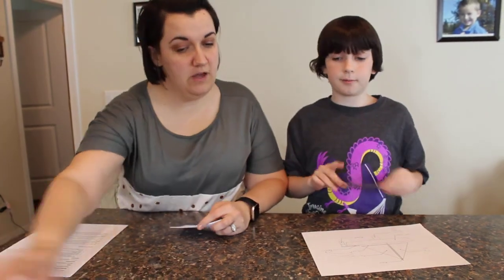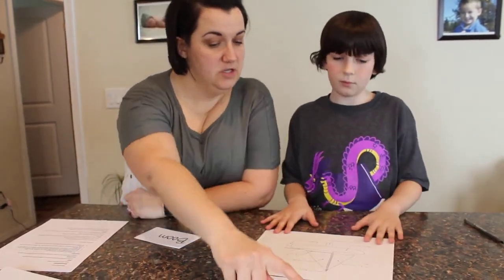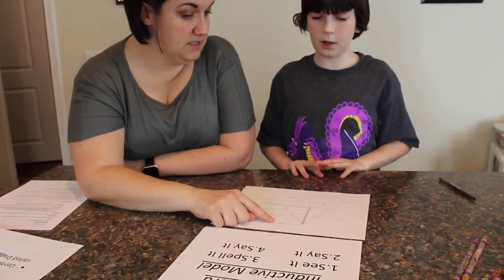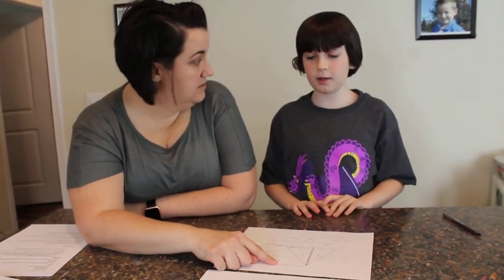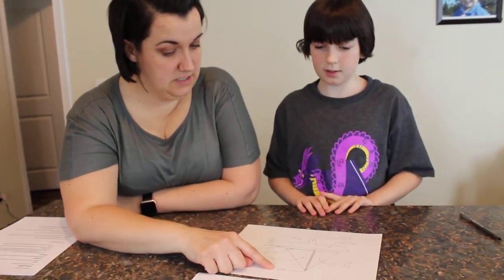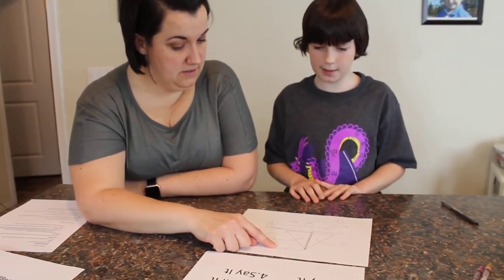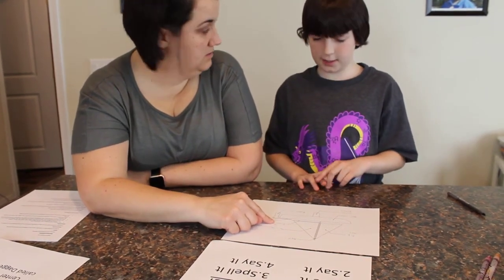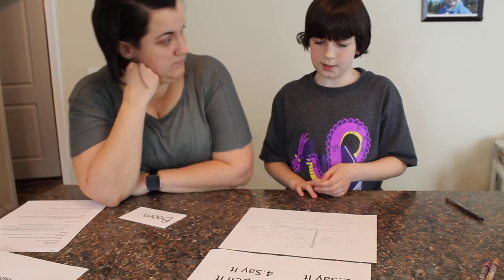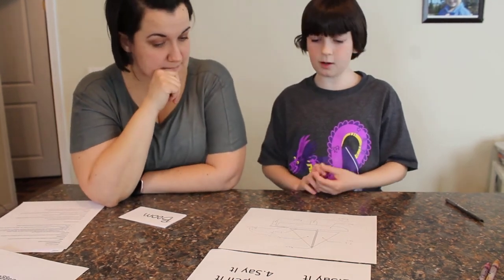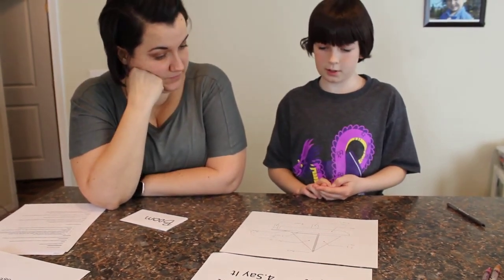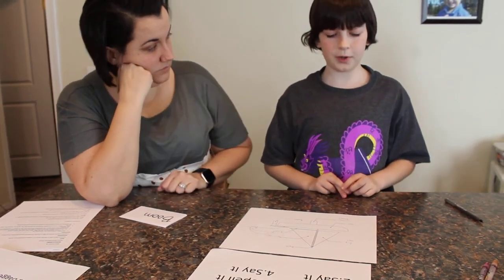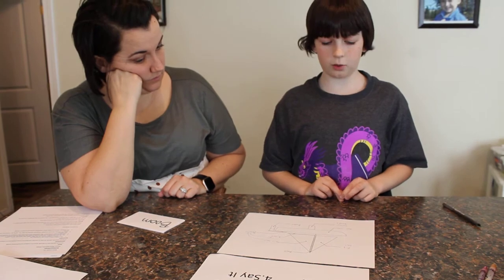Exactly. So why don't we go ahead and practice this model? We're going to do see it, say it, spell it, say it, all right? So let's start with mast. See it. Say it. Mast. Spell it. M-A-S-T. Mast. Let's do tiller. Tiller. T-I-L-L-E-R. Tiller. How about hull? H-U-L-L. Hull.